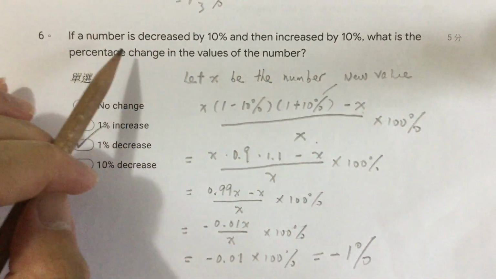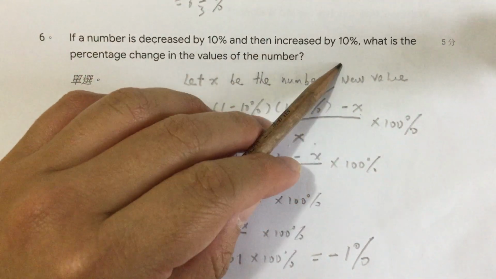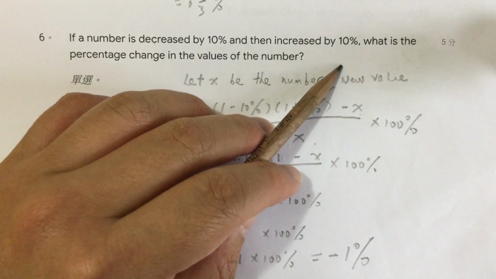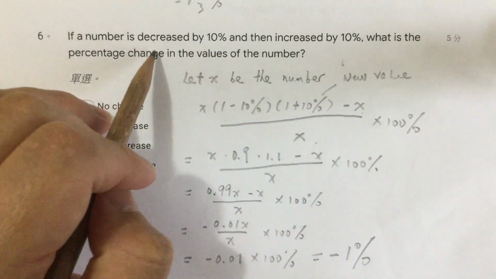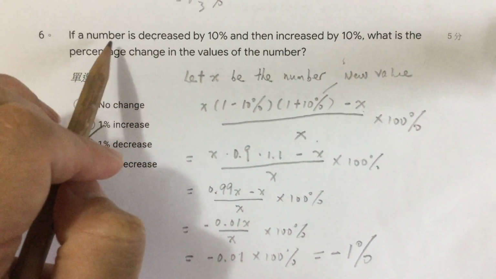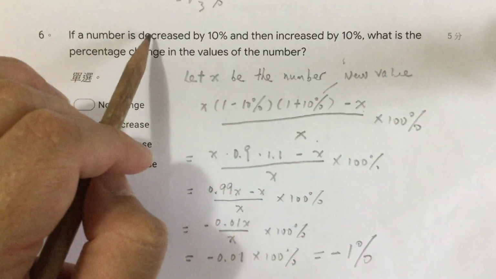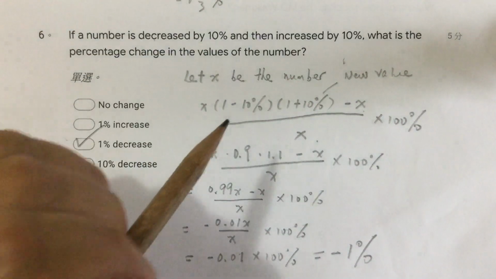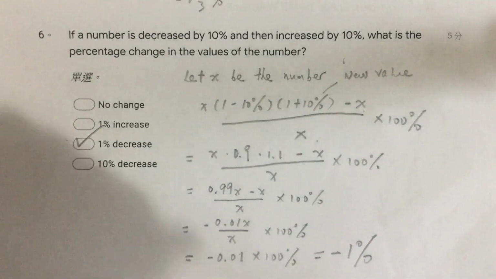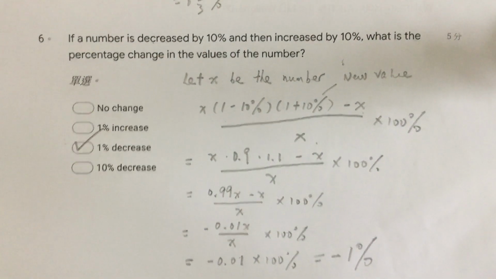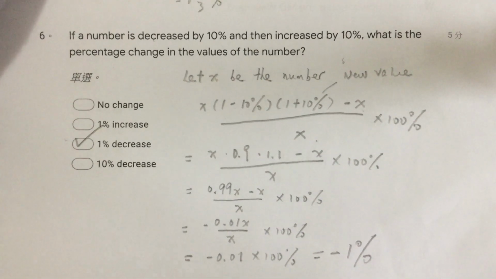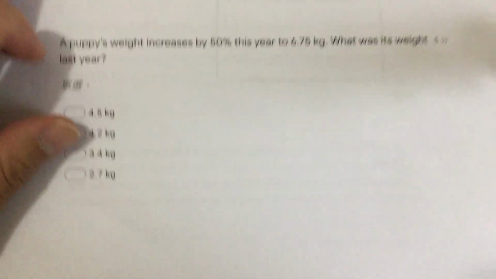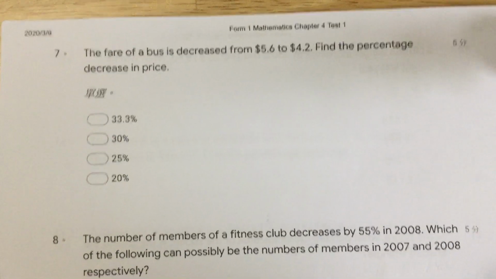Please pay attention to this one. Decrease by 10% and then increase by 10% does not mean there is no change. That's because the number decreases by 10% and changes to a new one, and the new one then increases by 10%. So please pay attention to these questions. So this is question 6, and then we will go to the next question.